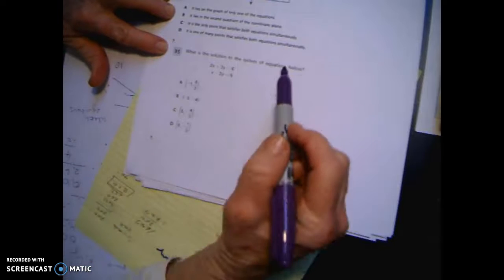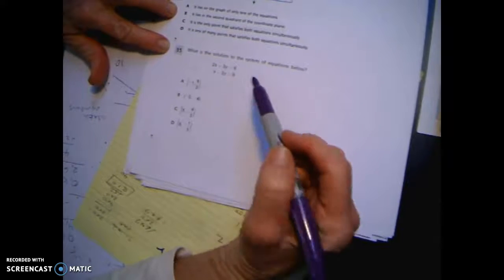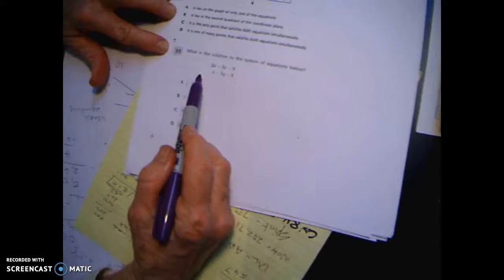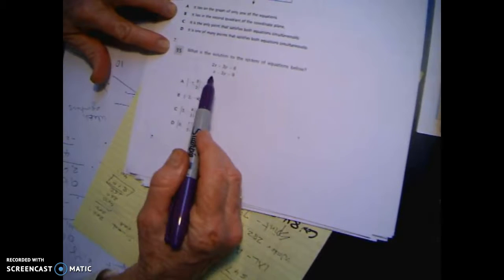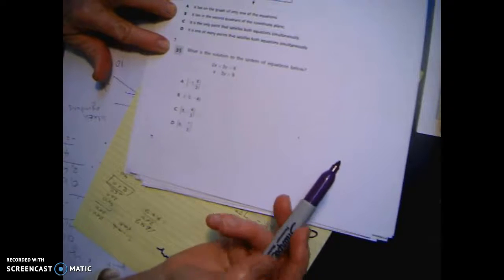Number 7. What is the solution to the system of equations below? So I look over it and I think, well, I can graph it. That's a lot of trouble. I can use substitution. That's a lot of trouble too.